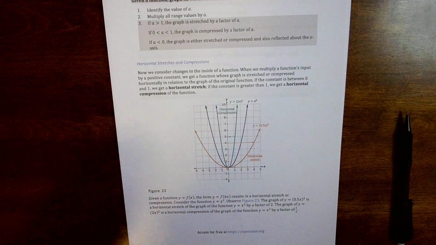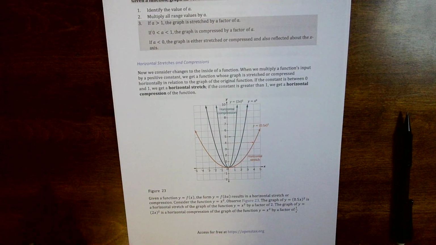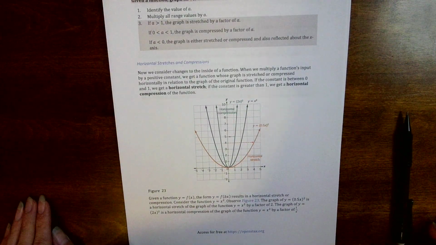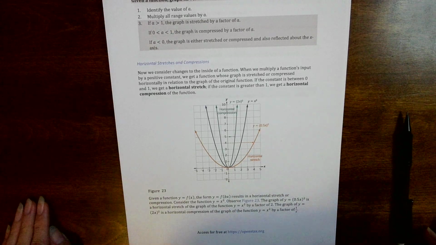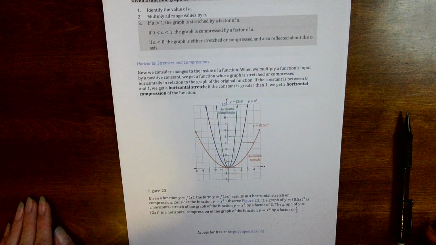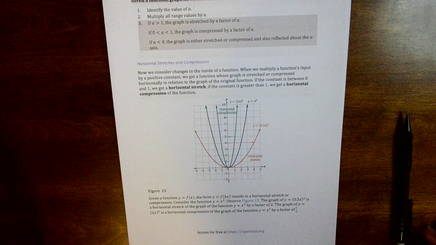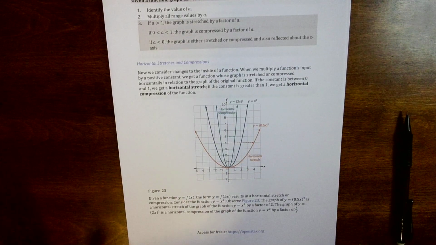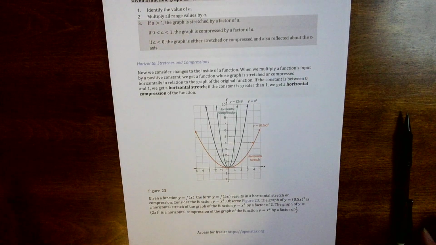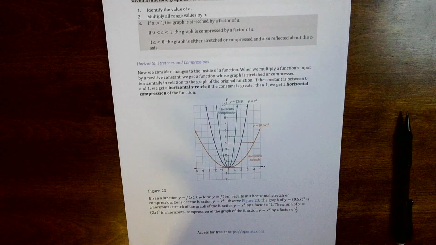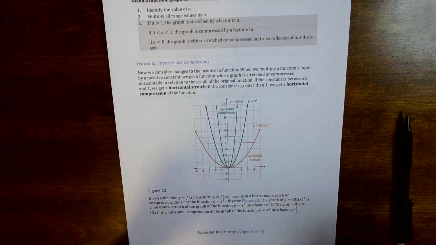All right. So given a function, graph its vertical stretch, we're going to identify the value of a, multiply all ranges by a. If a is greater than 1, it's stretched by a factor of a. If it's a decimal or a fraction, you're going to compress it. And if it's a negative a, then you will reflect and compress or stretch. Highly suggest you check these on Desmos.com. It'll make your life a lot easier, make your tests go faster, make your homework go faster.